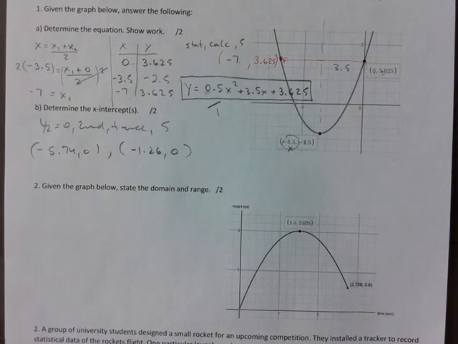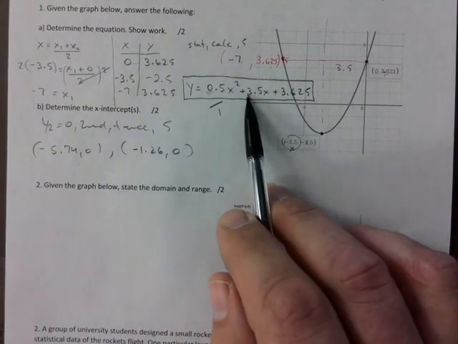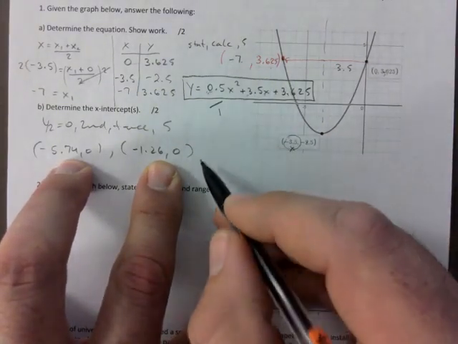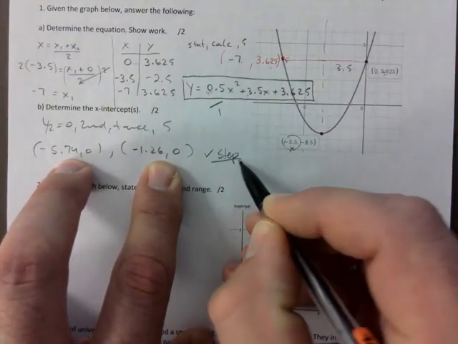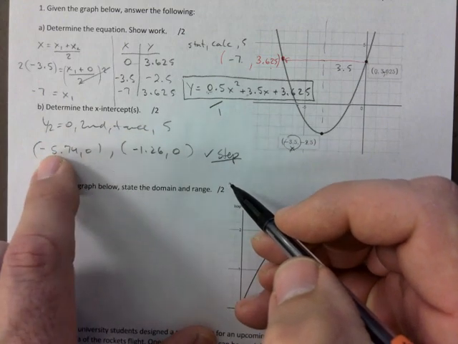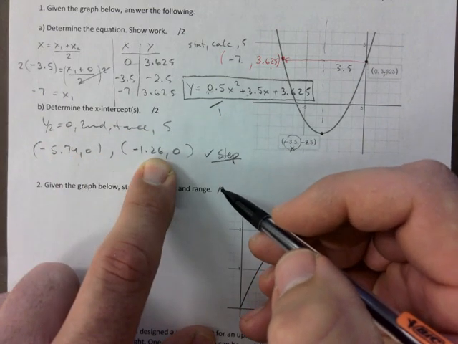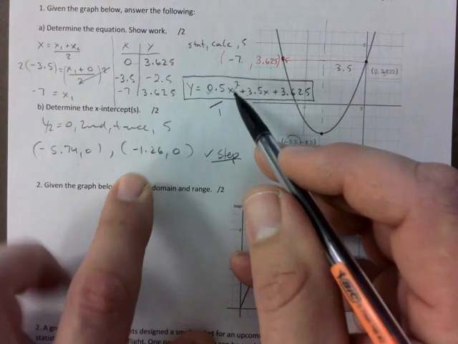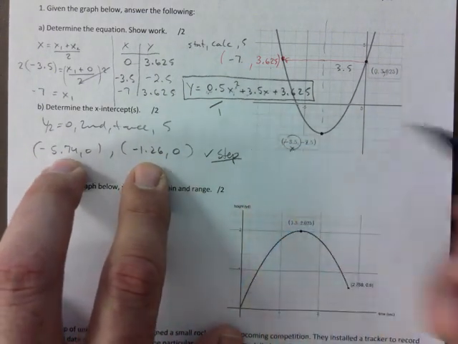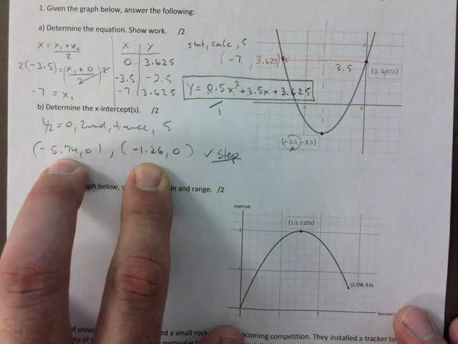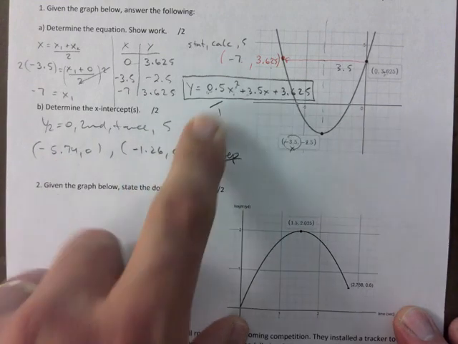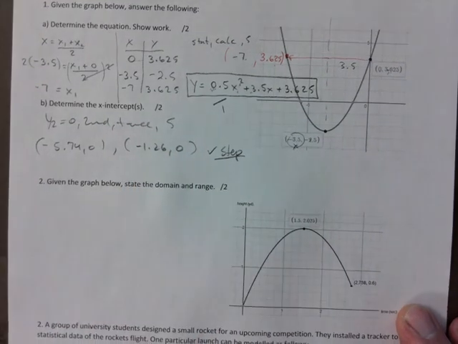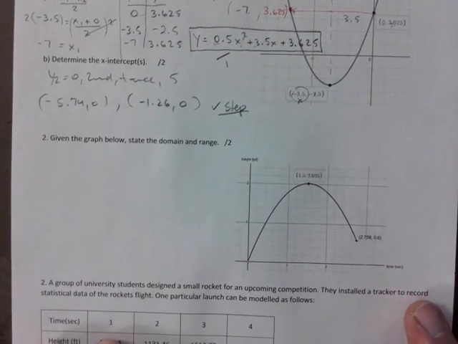Of course, if you got the wrong equation up here, this is going to be different. If you show me the keystrokes, I will go check. I have to type this into my calculator, whatever this is for you, and check that these are indeed the x-intercepts. So today we're just going to assume you got this wrong, but you got this right, so you don't lose marks here. If I see those x-intercepts, you don't lose marks.